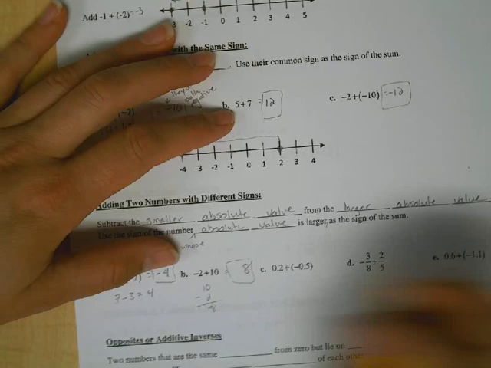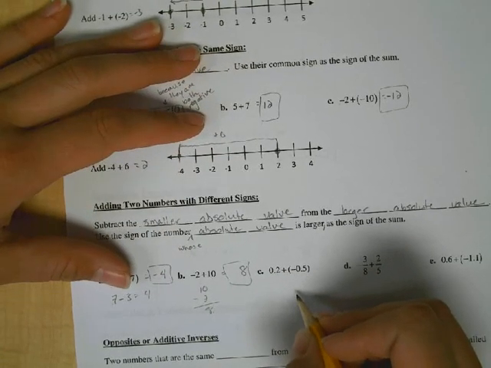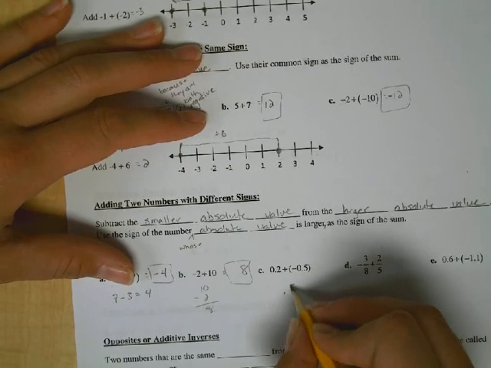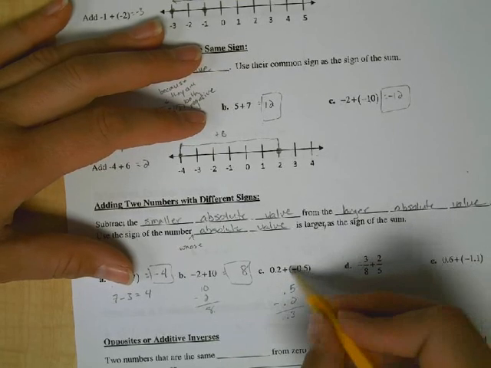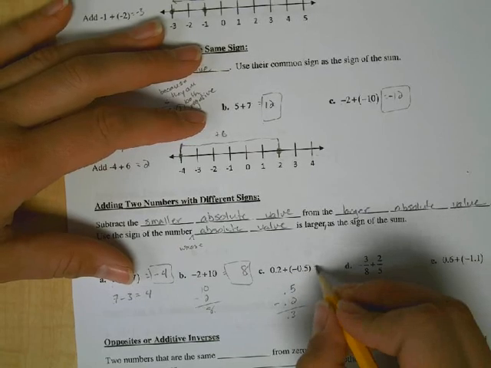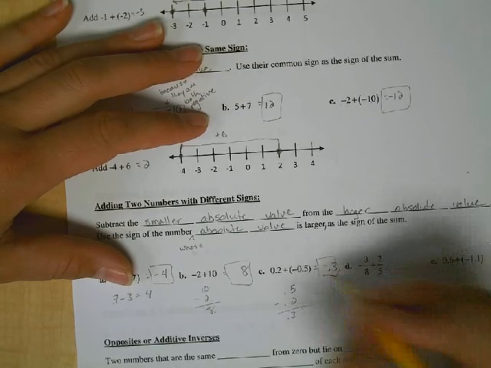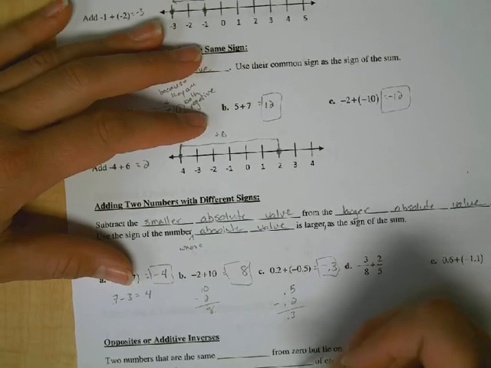Okay, another example. This works with decimals as well, and hopefully we remember how to subtract decimals. So we've got 0.5 minus 0.2, which is going to give me 0.3, and the larger absolute value was the negative 0.5, so the answer is negative 0.3. Remember that to subtract decimals, you have to line up your decimals and you just subtract straight down.